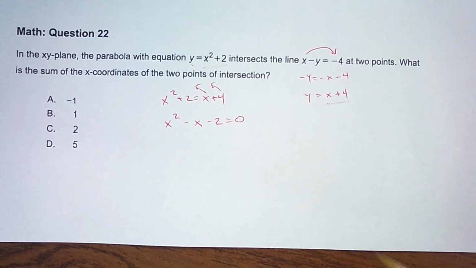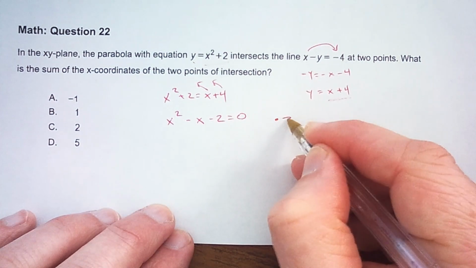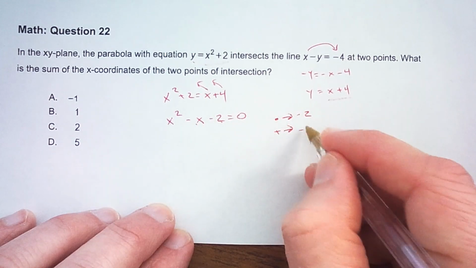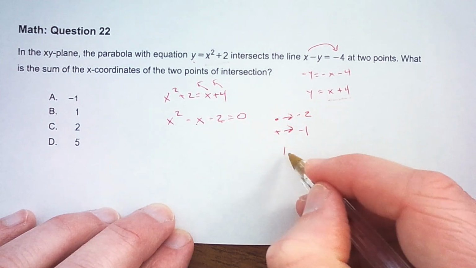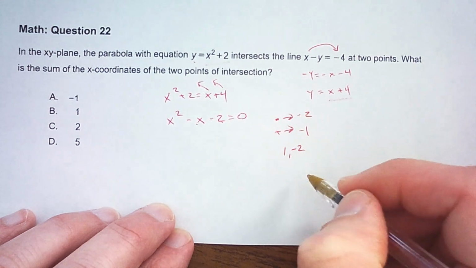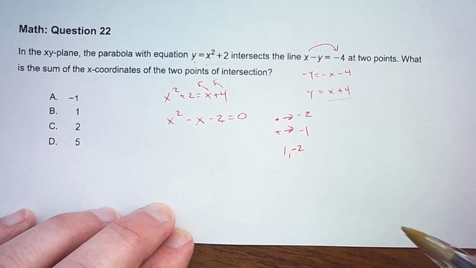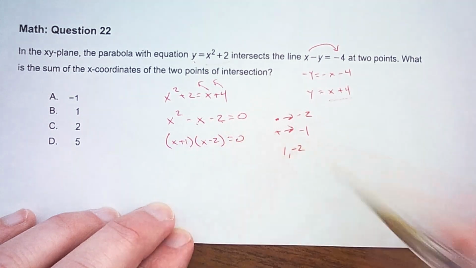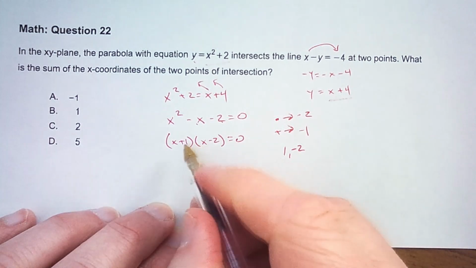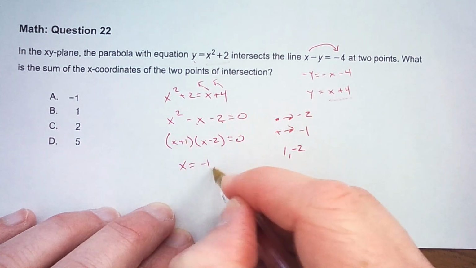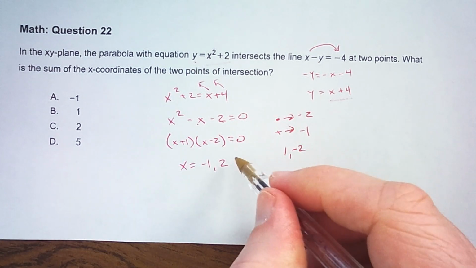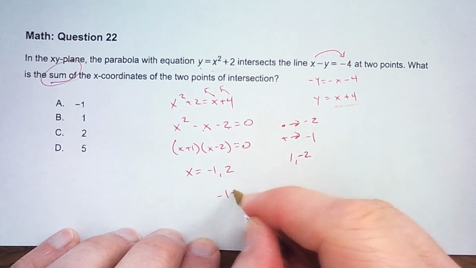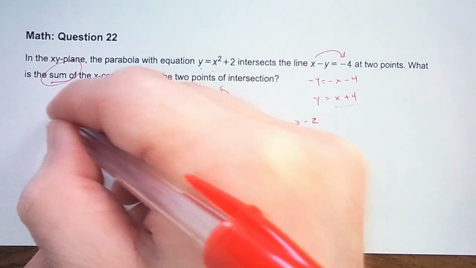Okay, so let's factor this. We need two numbers that multiply to make negative 2 and add to make negative 1. And the two numbers that do that are 1 and negative 2. So 1 times negative 2 is negative 2, and 1 plus negative 2 is negative 1. So the factored form is x plus 1 times x minus 2 equals 0. Okay, so that means my solutions are negative 1 and positive 2. So those are my two values of x. Now the question is, what is the sum of those two values of x? Negative 1 plus 2 is 1, and that's option B.